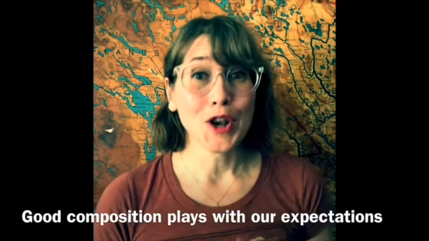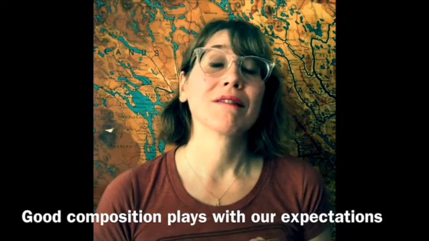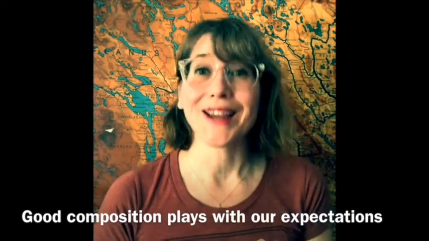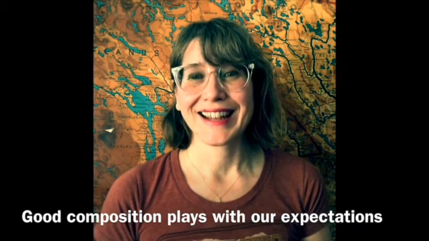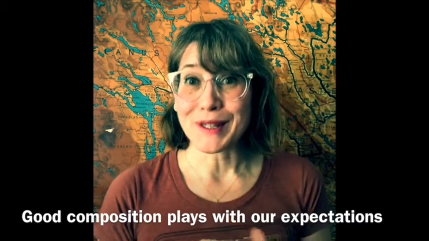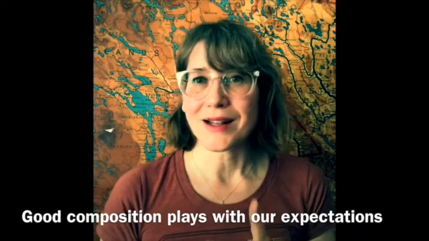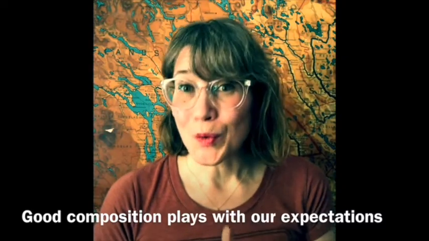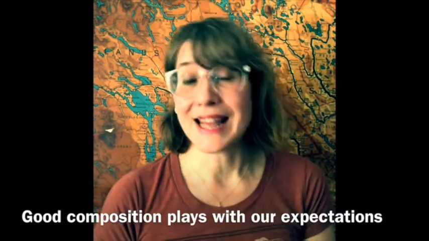Well, it works that way for compositions too. A good composition knows this, or I should say not the composition, but the creator knows that. And as the creator creating the composition, you can use that expectation to make your work stand out and shine.